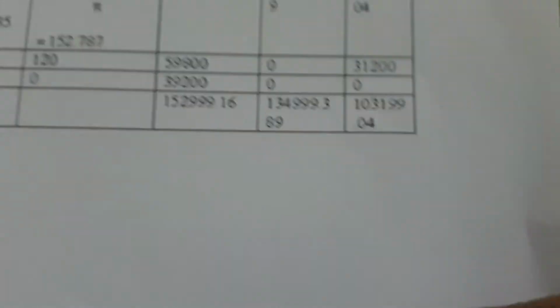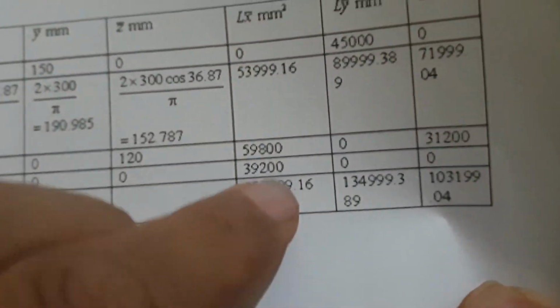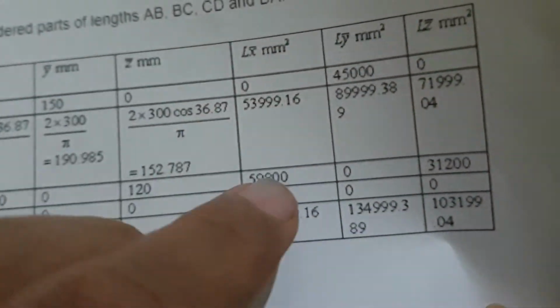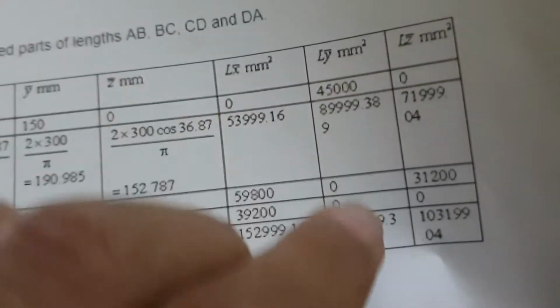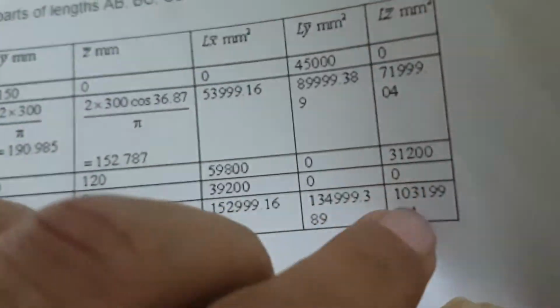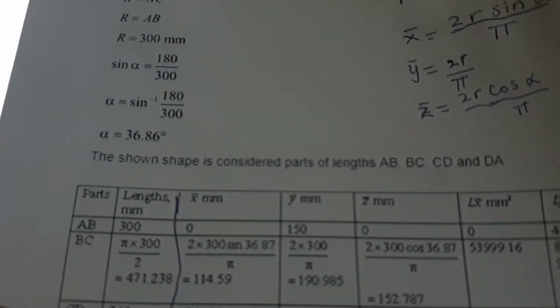Now you have to sum up. The summation of all the L X bars, this plus this plus this plus this, the summation of all the L Y bars, the summation of all the L Z bars, and the summation of the lengths. Now, since we are talking about center of gravity of the wire, summation of L X bar over summation of L, you divide this over this, you'll end up with X bar equal 116.7 millimeter.